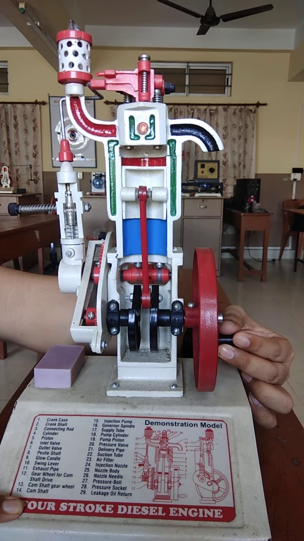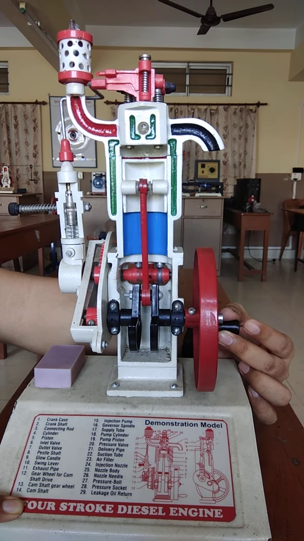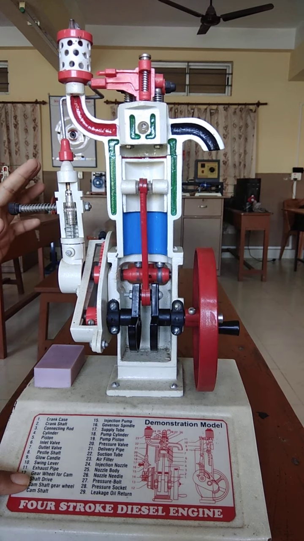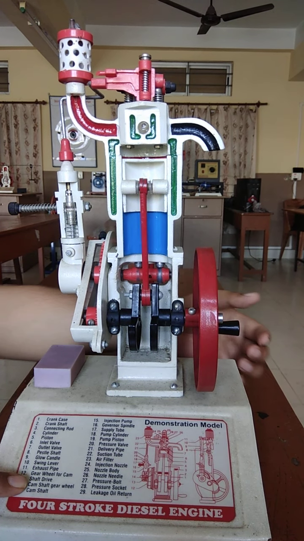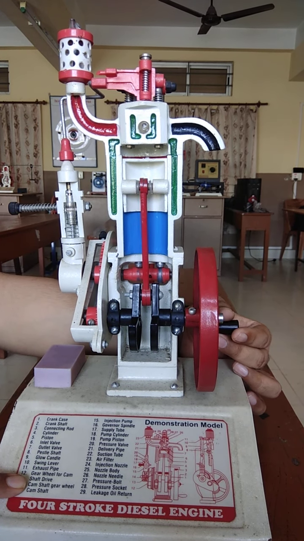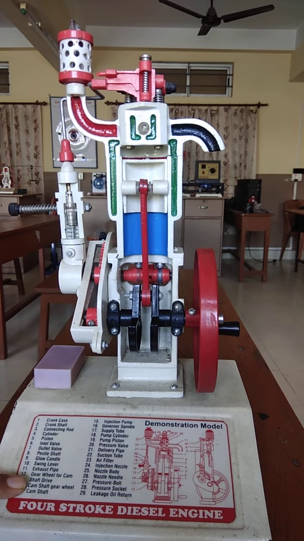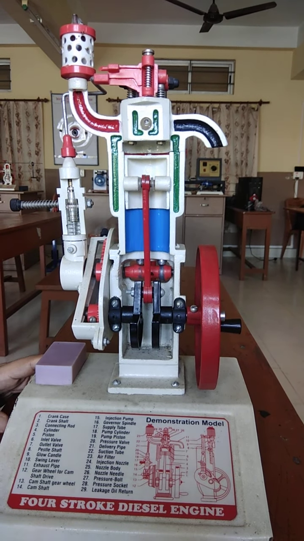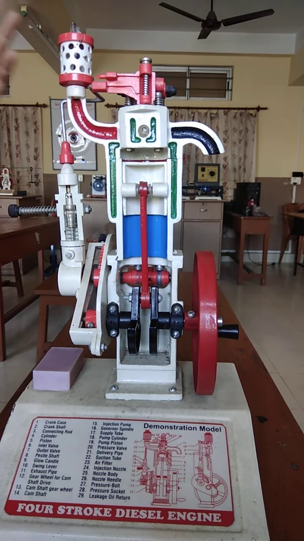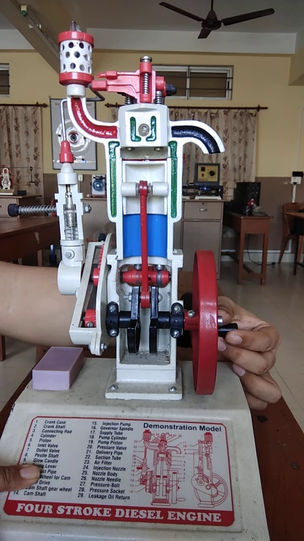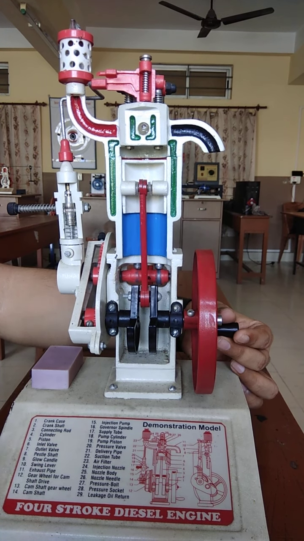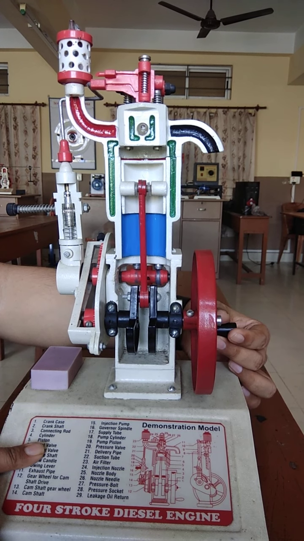Now once it is compressed, you will get the ignition without the help of a spark plug, because it is auto ignited. Why? Because the compression ratio of the diesel engine is higher and the total cylinder volume of the diesel engine is larger. That's why it is auto ignited, apart from several other reasons which we have already seen.